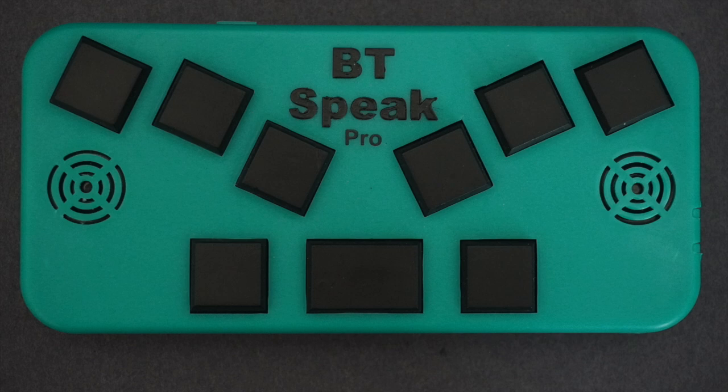And that was the end. So let's say I want to just stop speech. I heard the information that I cared about, and I don't want the BT Speak to read anymore. You can use the silence command, which is dots 7 and 8 pressed together. This is not a chord, so just dots 7 and 8 by themselves.